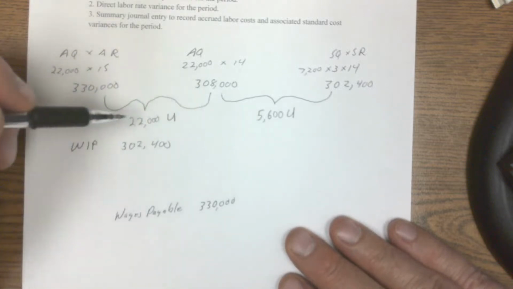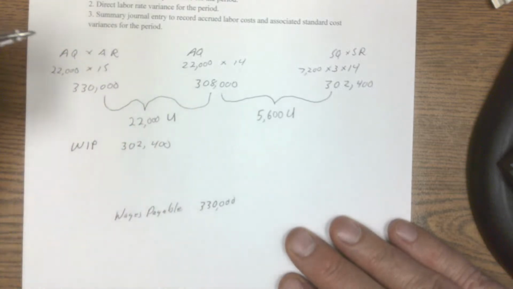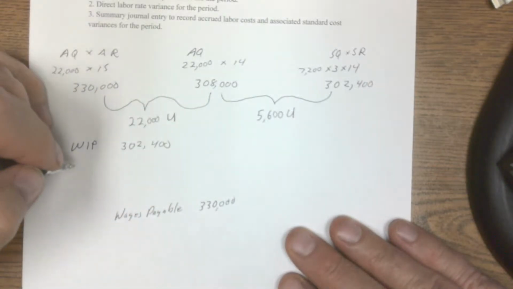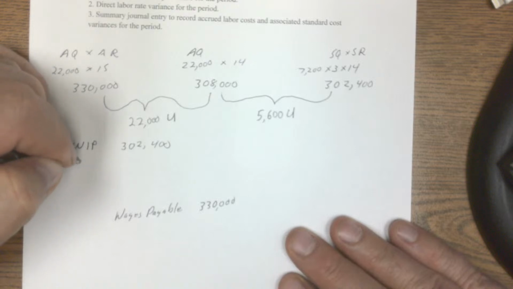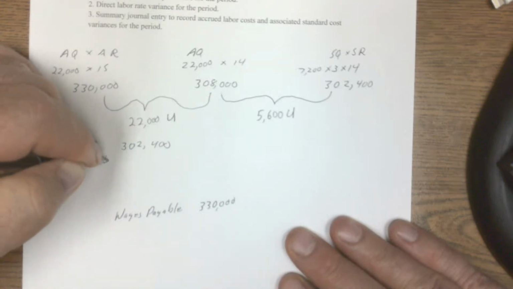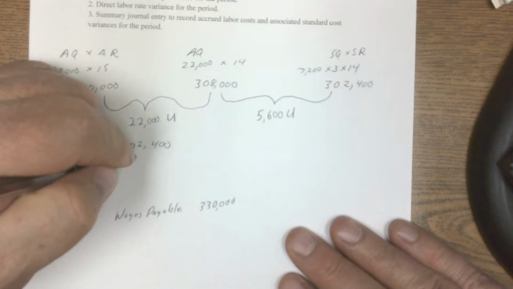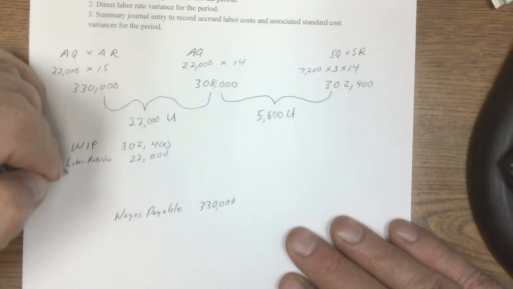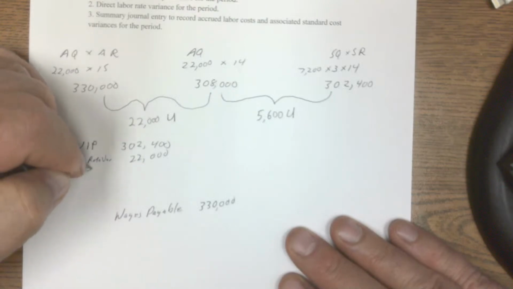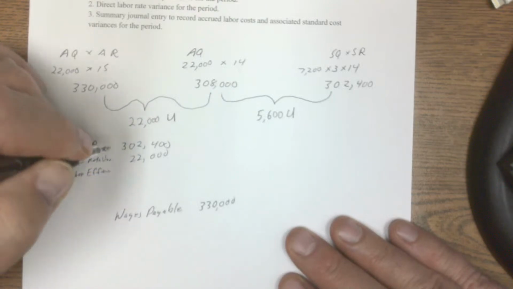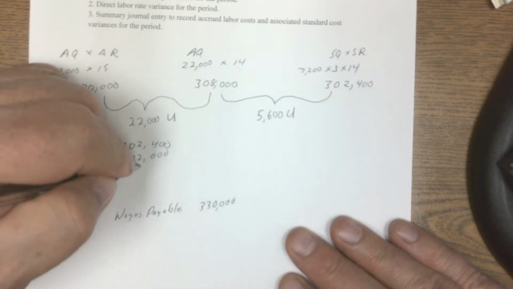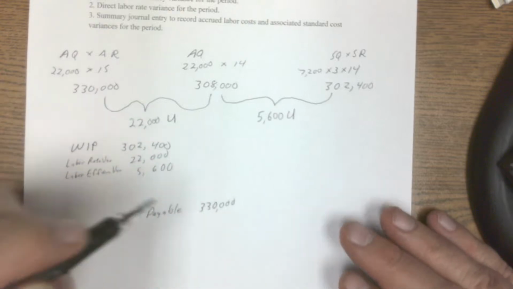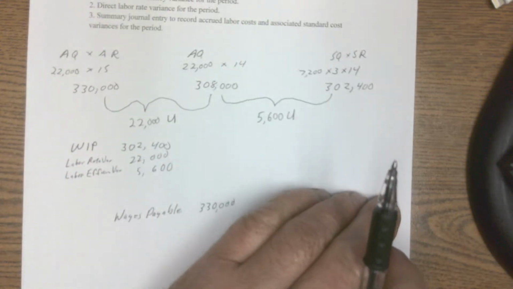Okay, so now it becomes easy. You just have to balance these. But the other thing is unfavorable variances are always debits, favorable variances are always credits. So you have the labor rate variance is going to be 22,000. And then the labor efficiency variance is going to be 5,600. And so now we balance, our debits and credits are equal.